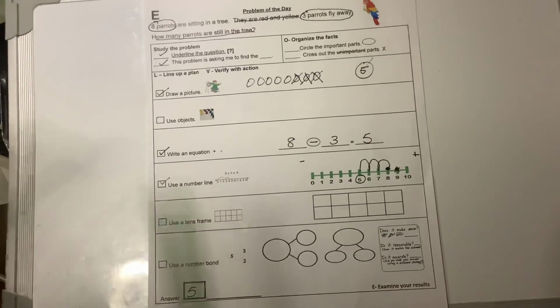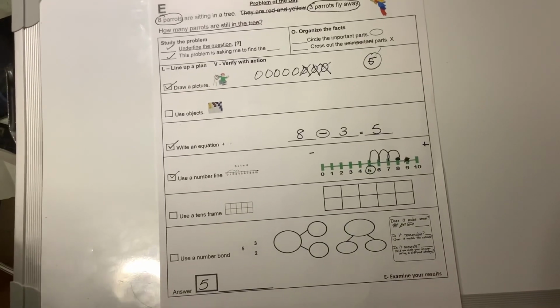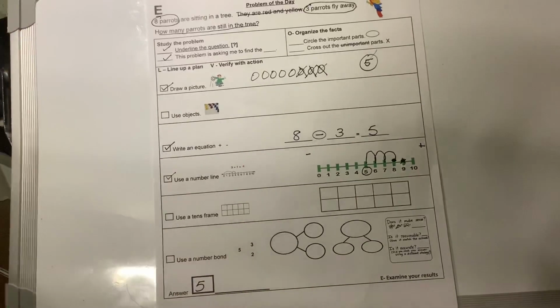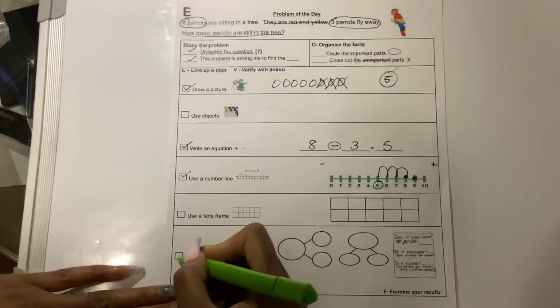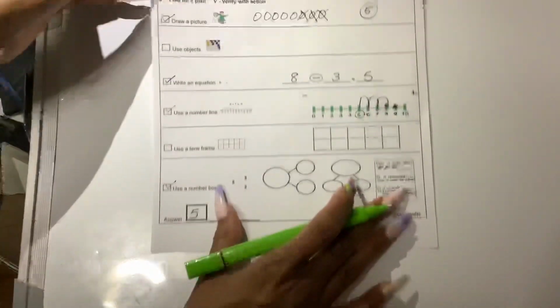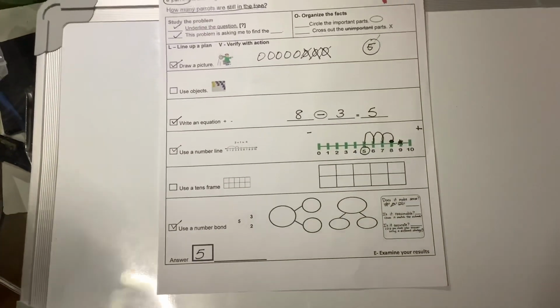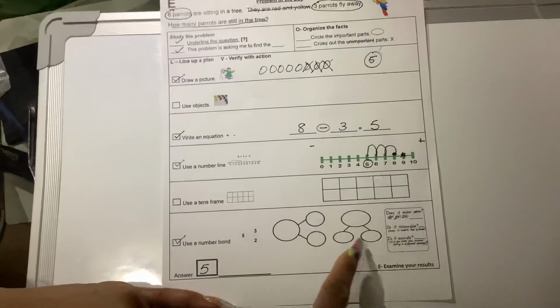I'm going to skip the 10 frame. And maybe I should also skip the number bond. I'm going to do one of the number bonds for my friends who are checking their answers. Okay? So let me check the number bond. And remember, we label our number bond. So I'm going to use this number bond.